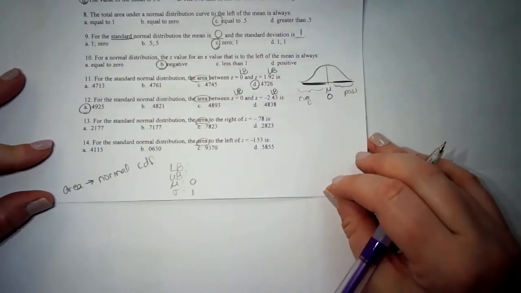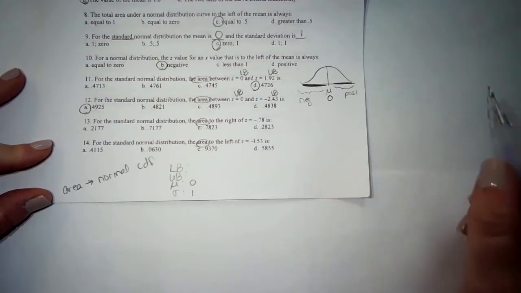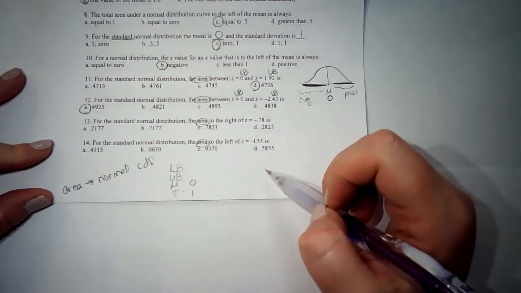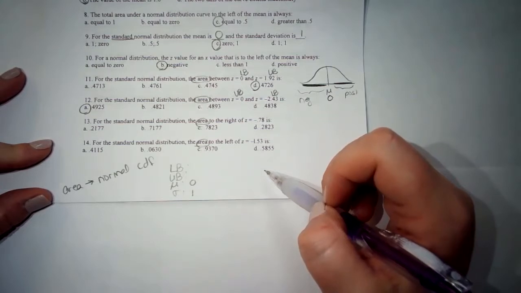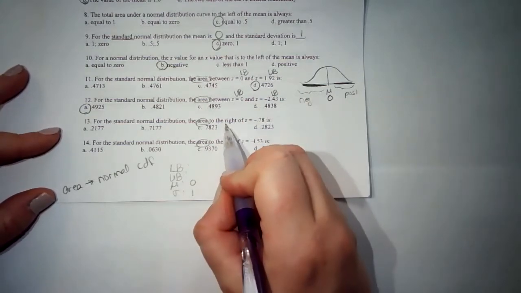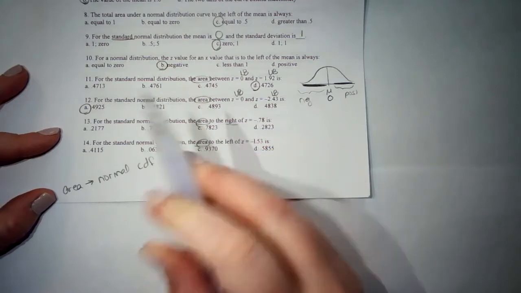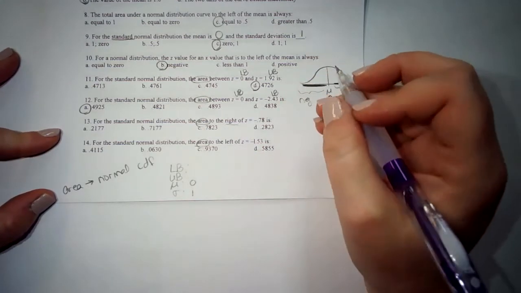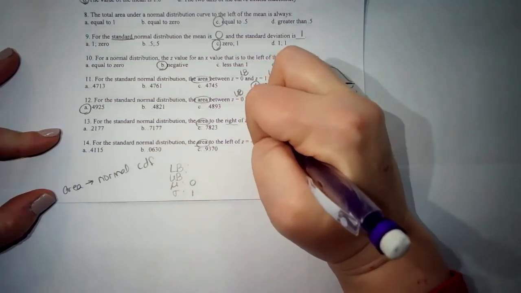All right, now 13 and 14 only have one number. So you're going to have to come up with one of the bounds on your own. That means one of them is going to be either negative infinity or positive infinity. So this wants us to go to the right. What's my lower bound going to be? The given, right?